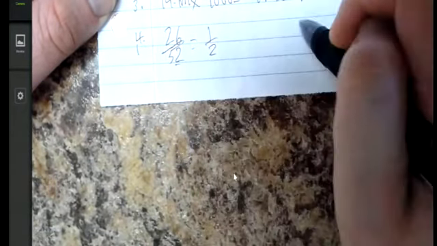Let's do that one over here. 1/2, take away 9/32. Well, we need a common denominator, so we'll change this one to a 32. We'll increase this. So 2 times what equals 32? Which number do I have to double to get a 32? 16. 2 times 16, so that's 32.